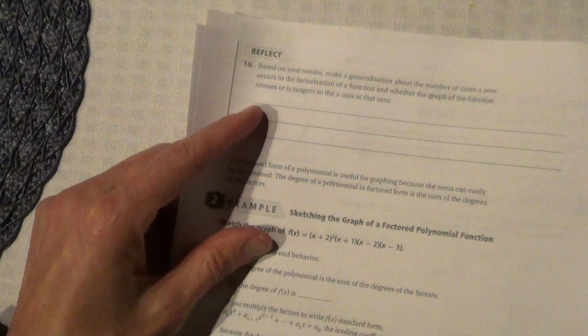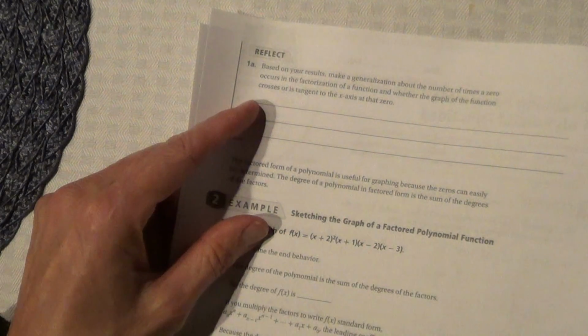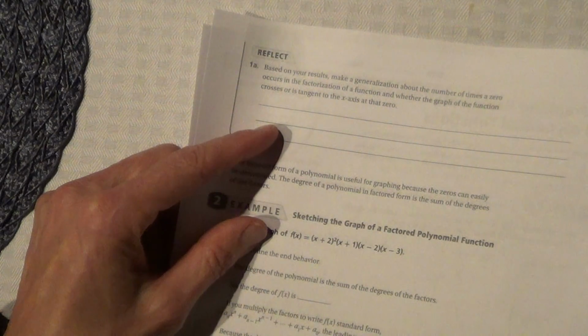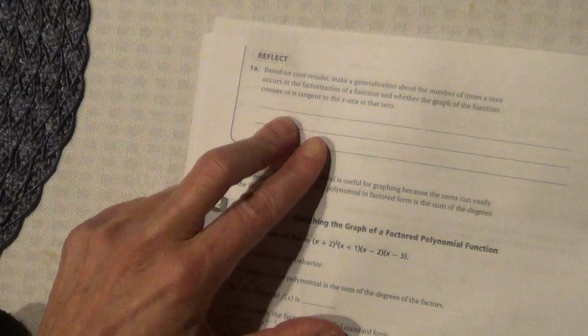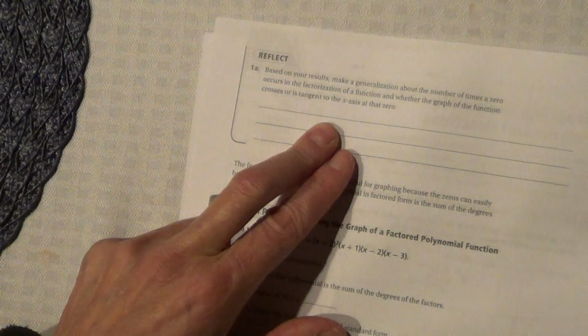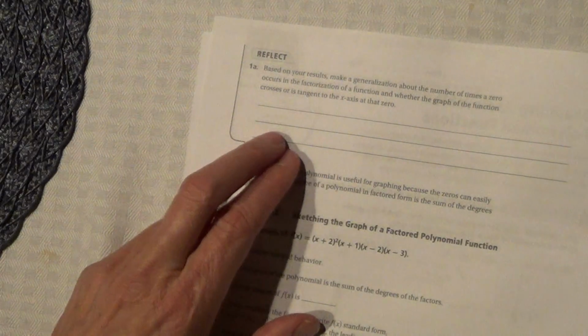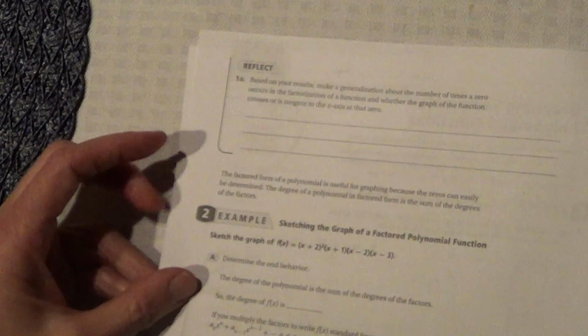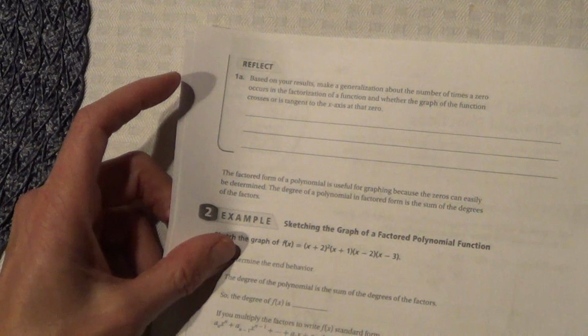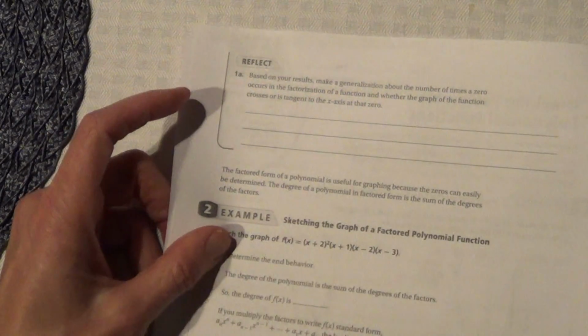So now the question on this is, based on your results, make a generalization about the number of times a zero occurs in the factorization of a function, and whether the graph of the function crosses or is tangent to the x-axis at that zero. So the generalization would be, if it's an even number of times the factorization occurs, then it's tangent. If it's an odd number of times the factorization occurs, then it's going through it. It's intersecting completely through the line.